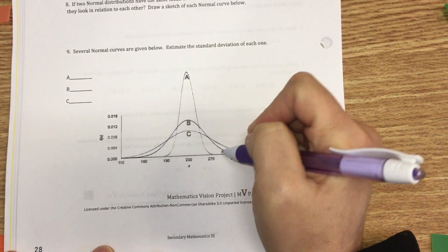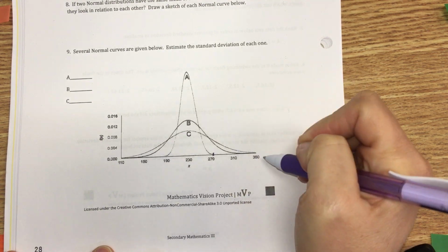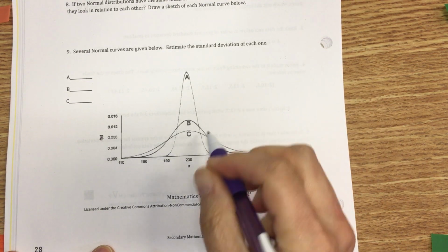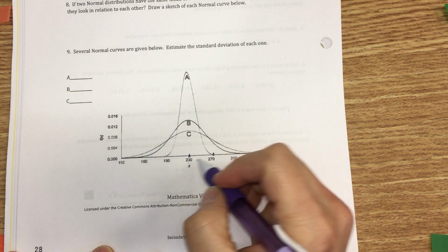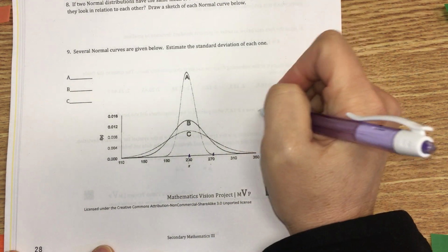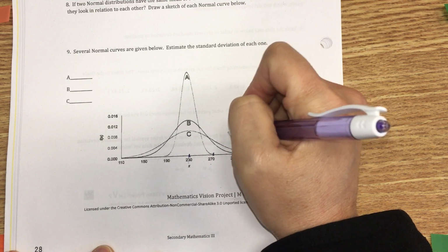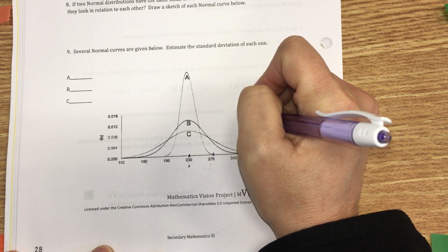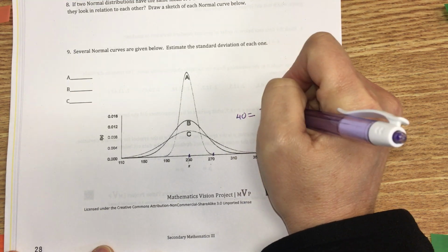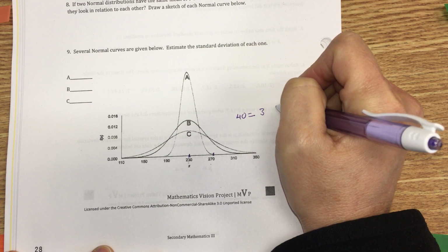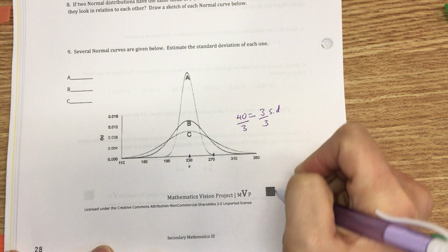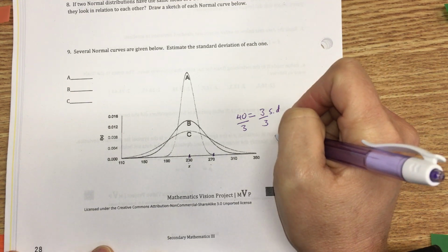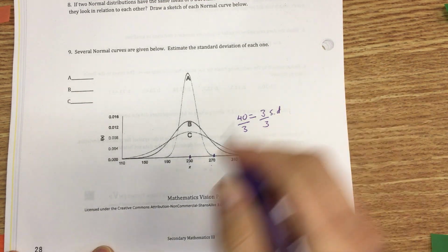Like for letter A, see how the curve kind of stops here at 270? It goes from 230 to 270, and we know that that happens in 3 standard deviations. So the difference between 230 and 270 is 40, and 40 would equal 3 standard deviations. So really it's going to be more like 13 and change. So just wanted to point that out.